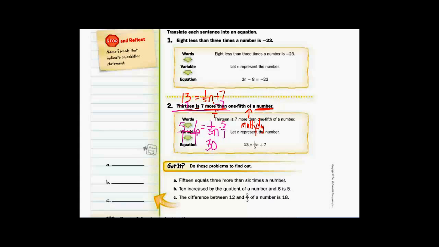So on A, it says 15 equals 3 more than 6 times the number. That's 15 equals, 15 is 3 more than 6 times the number. So again, go right to the number. 6 times the number is 6n. 3 more than that, plus 3.